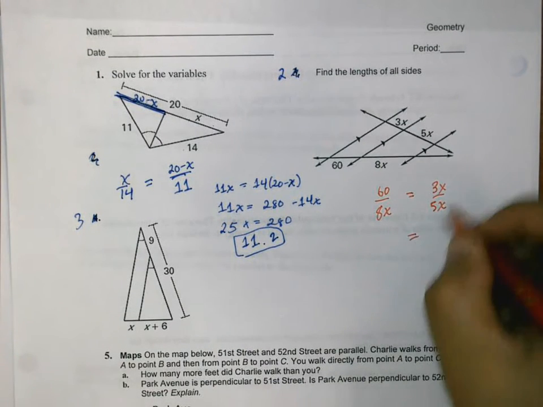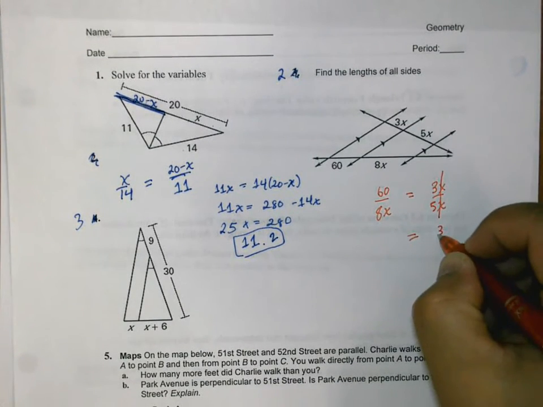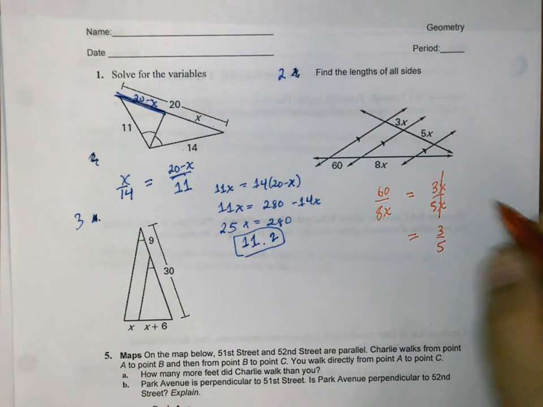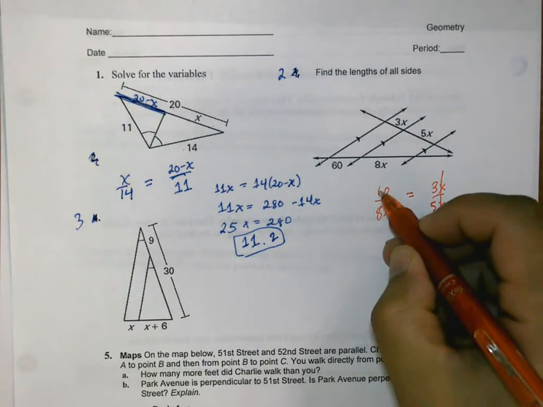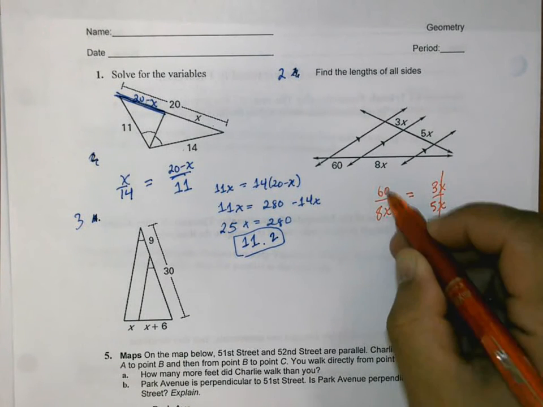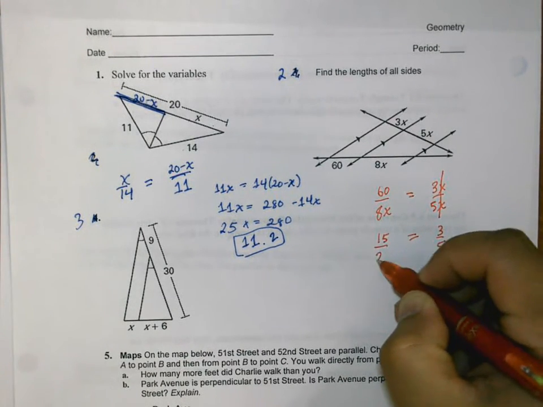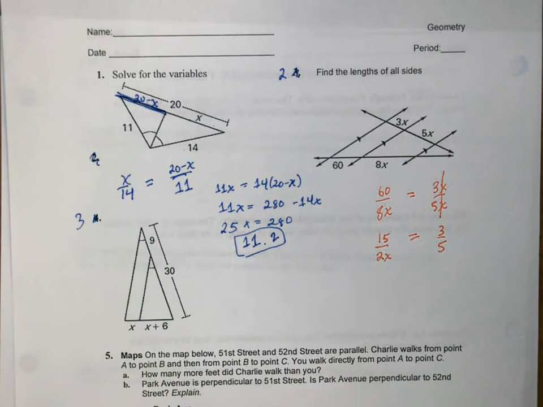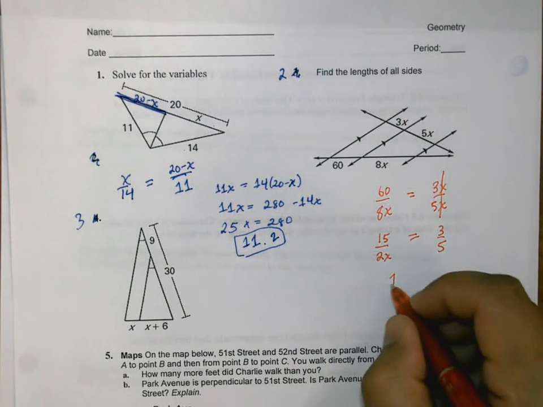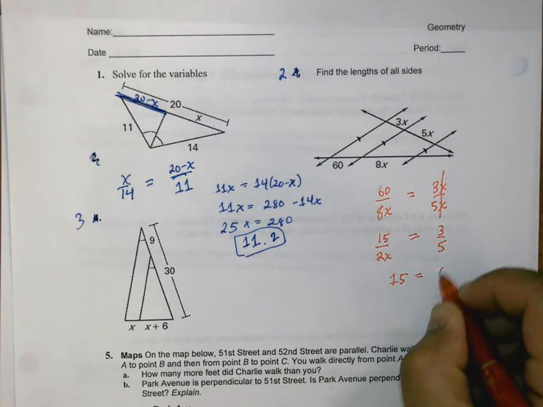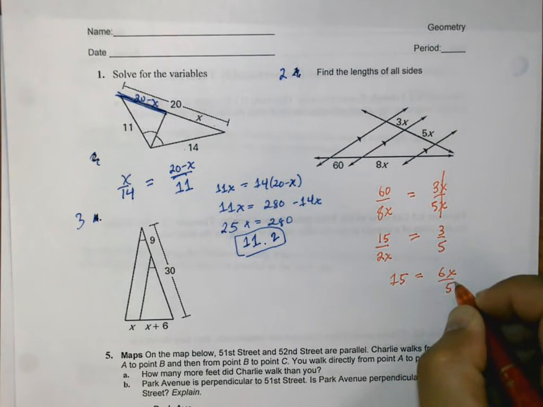So I'm going to do some reducing here. These x's actually cancel out, so I get 3/5. 60 and 8 are both divisible by 4, so I get 15 over 2x. Then I'm going to multiply both sides by 2x, 6x over 5.